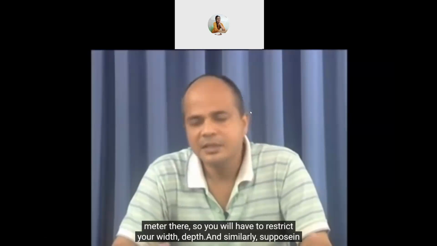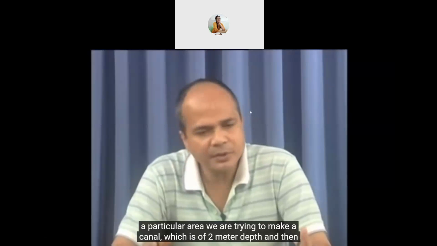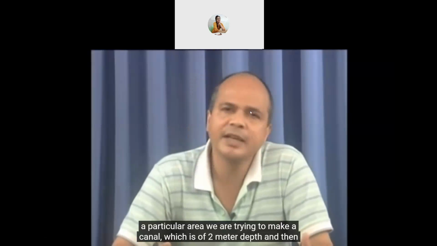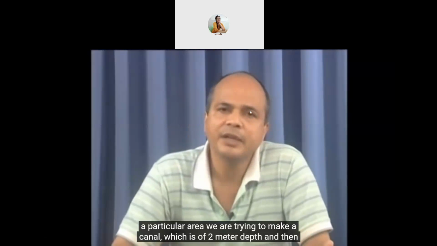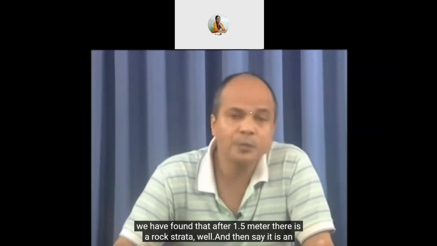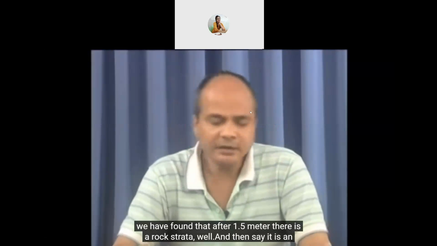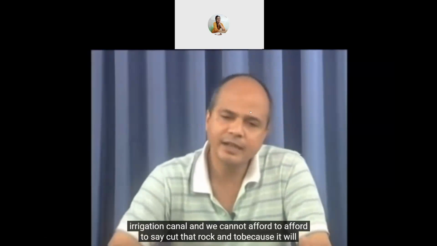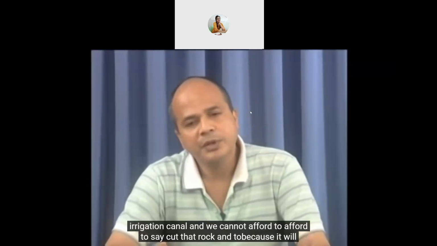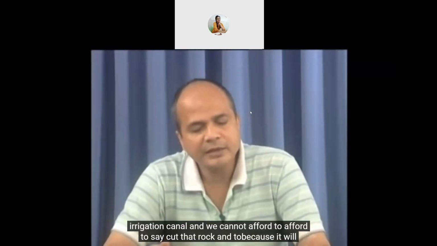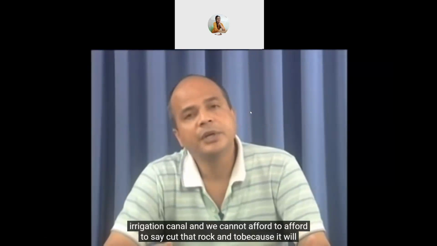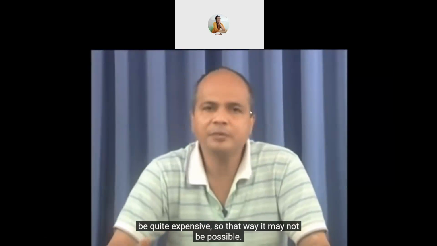And similarly, suppose in a particular area, we are trying to make a canal which is of 2 meter depth, and then we have found that after 1.5 meter, there is a rock strata. Well, say it is an irrigation canal, and we cannot afford to cut that rock because it will be quite expensive. So that way it may not be possible.